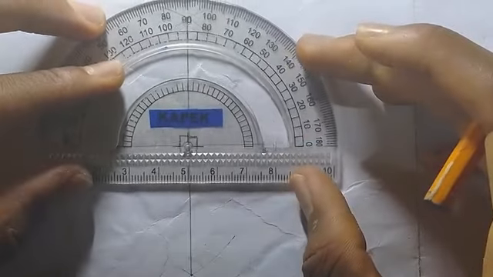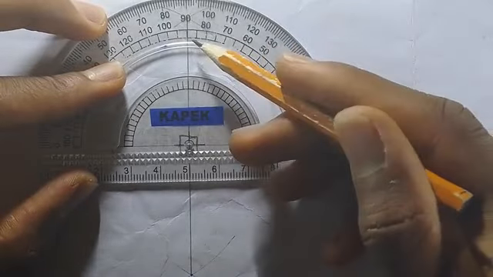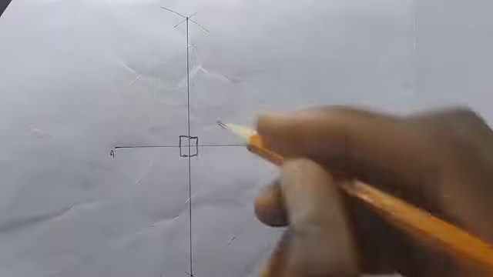Using our protractor, let us see if it will give us exactly 90 degrees. So as you can see, it is giving us what? 90 degrees. This is using compass and pencil only. We are not using our protractor for the construction because protractor is not involved. We want to learn through the hard way first before we go through the easy way.